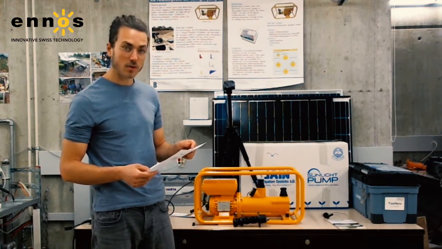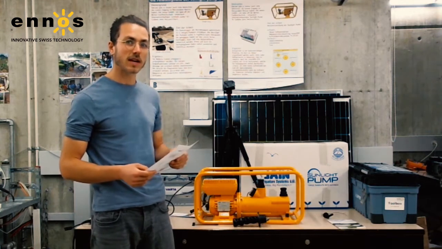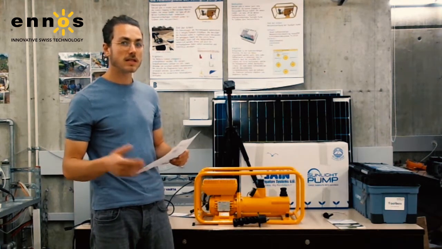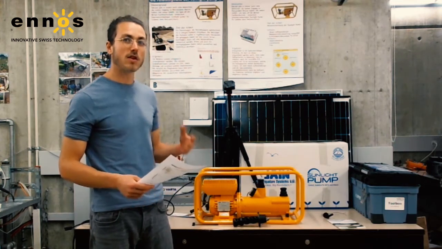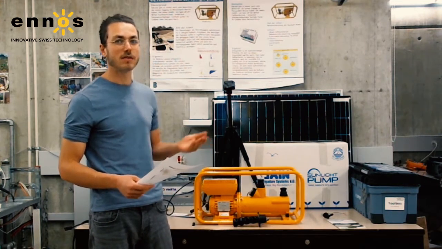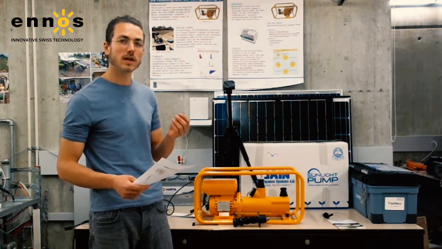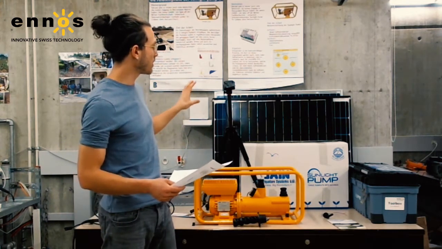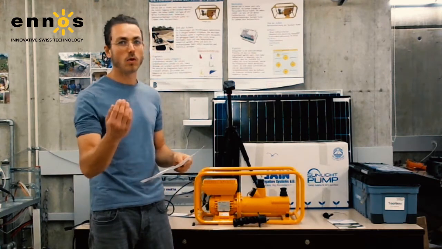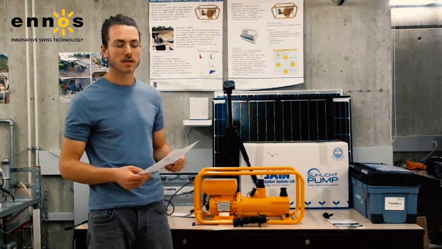Then we see the second point. It uses the maximum power point tracking system. What this means is that the controlling electronics make the very most of what the solar panels deliver. So it always is on that sweet spot to make sure that the solar panels get all the power that the sun delivers.